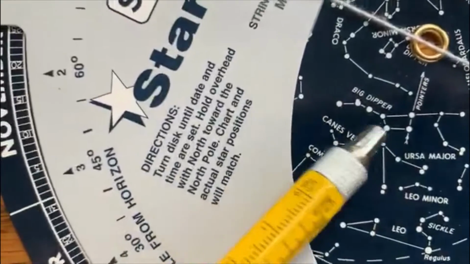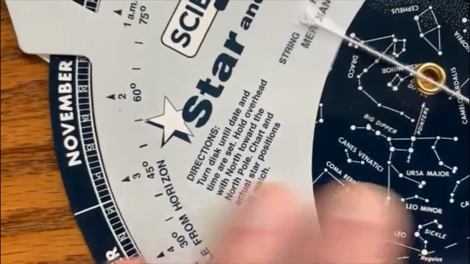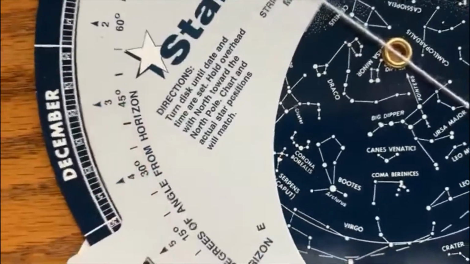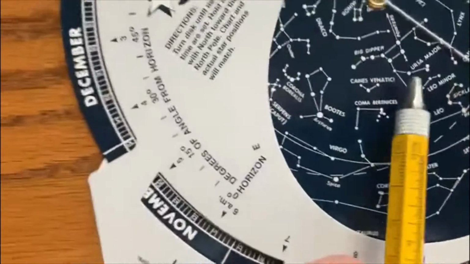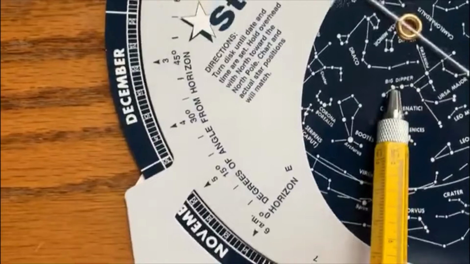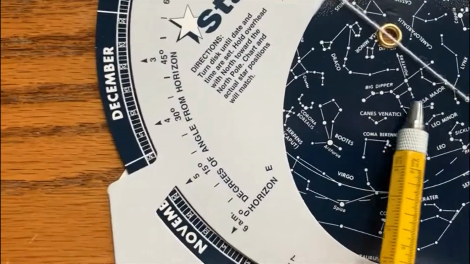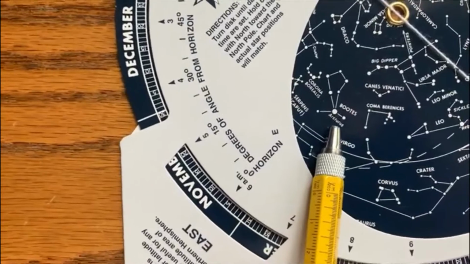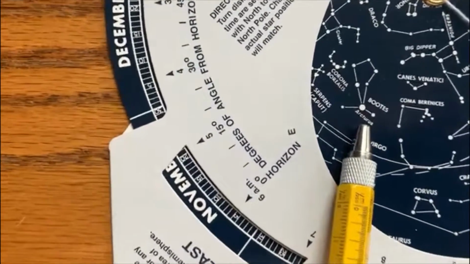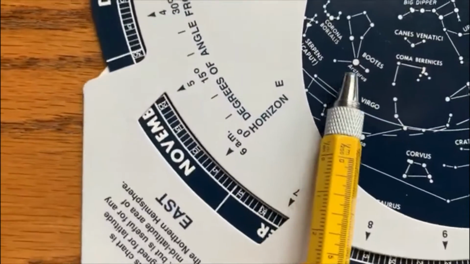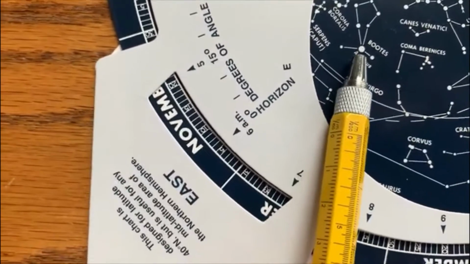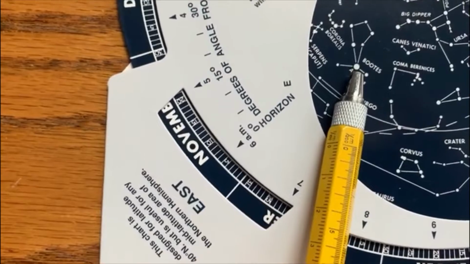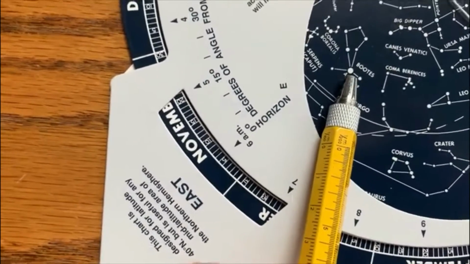And if you remember, I mentioned in class that if you arc around the Big Dipper handle, following that arc around, the next really bright star, a very bright star in the nighttime sky, will be Arcturus. So there is Arcturus.